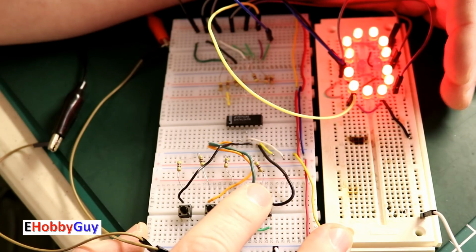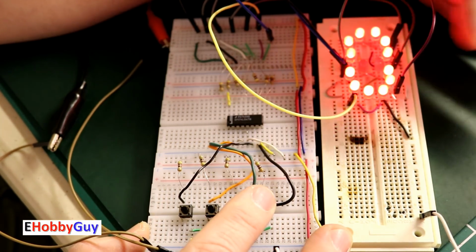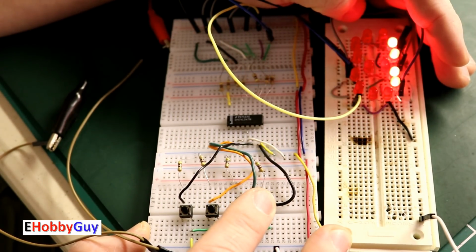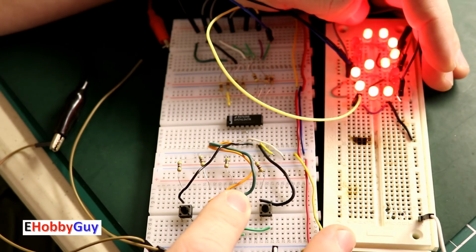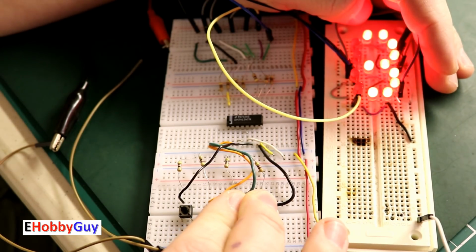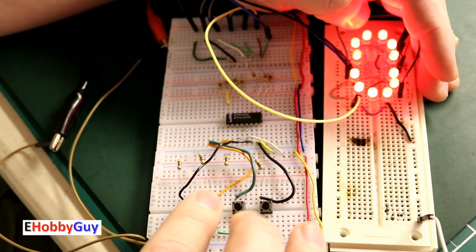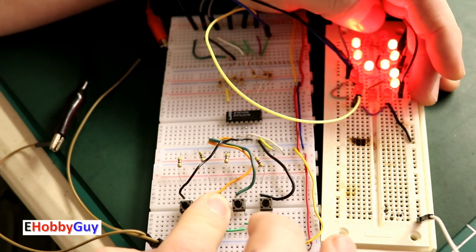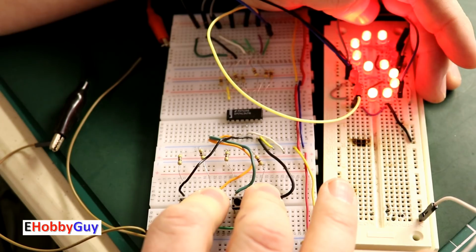Pressing this button right here should give me a 1. So segments A, B, C, B and C should be lit for 1. Let's check that. There's a 1. Now coming here for a 2, there's 2. A 1, 1 is 3. There we go. It's a nice 3. Pressing the third button here by itself is a 4. There's a 4. Adding this digit here is a 5.